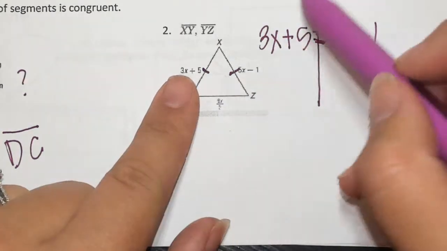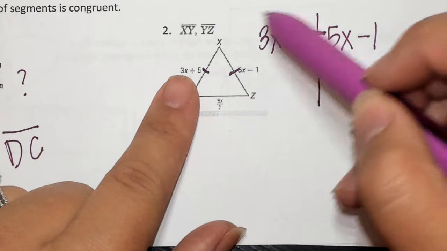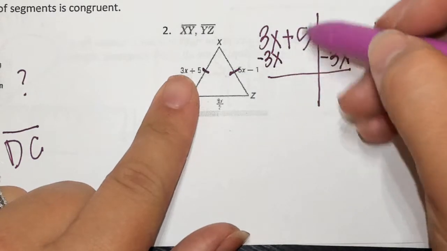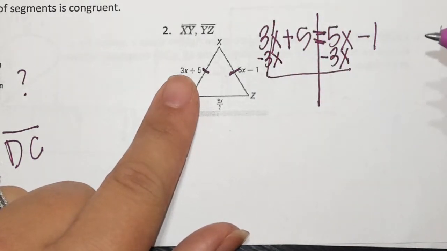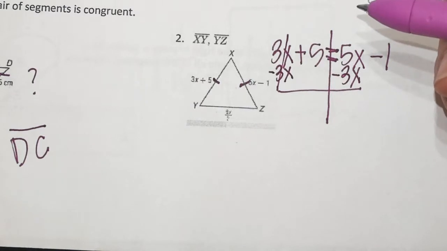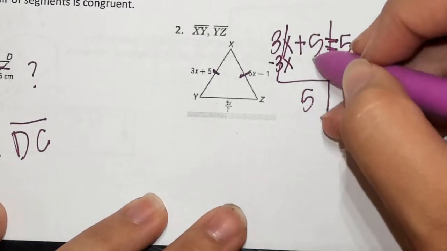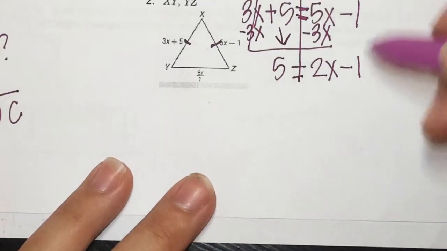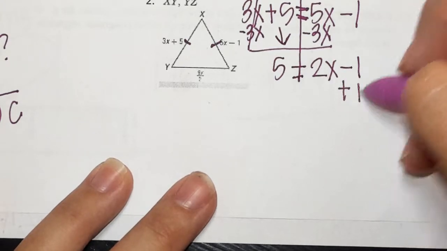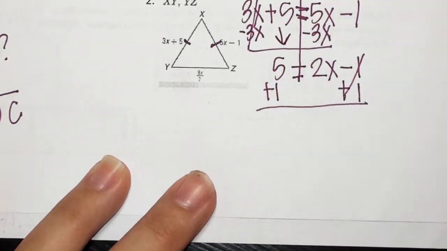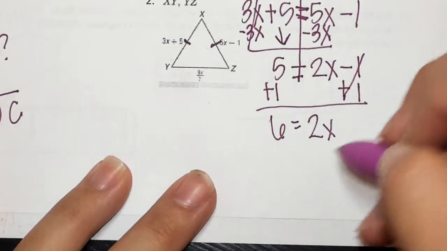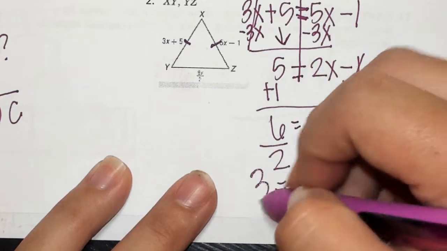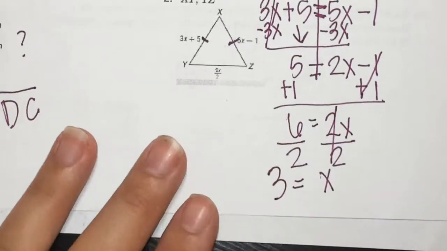Let's solve. I need to cross 3x. What's the opposite of addition? Yep. So I'm bringing my 5 down. Bring 5 down. Equals 2x minus 1. Okay, 1's got to go. So opposite of subtraction is addition. So 6, yep. And then divide. X is equal to 3. Okay, good. Now I'm not done, right? I just know what x is.